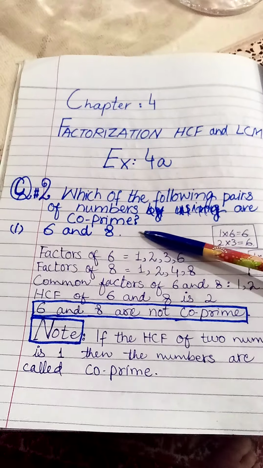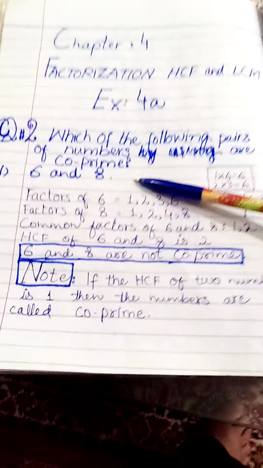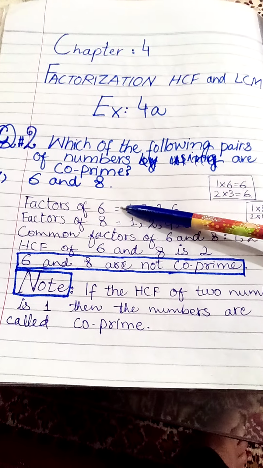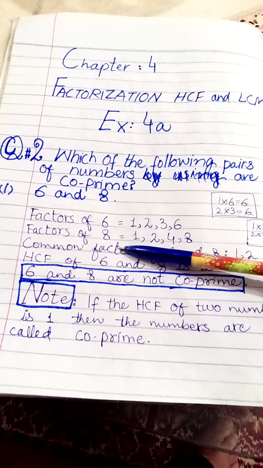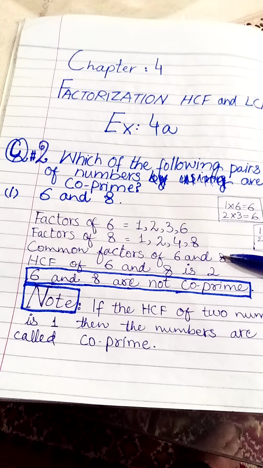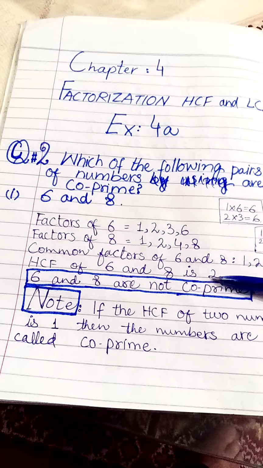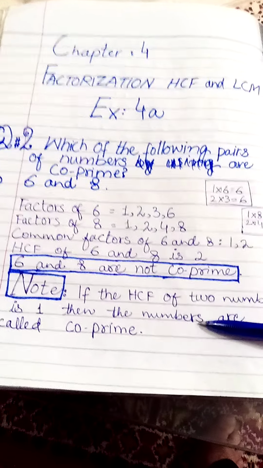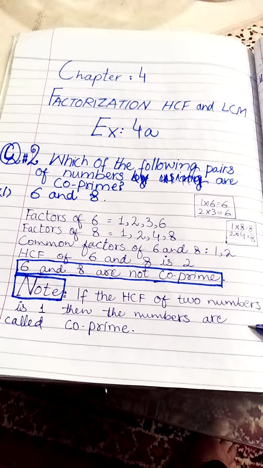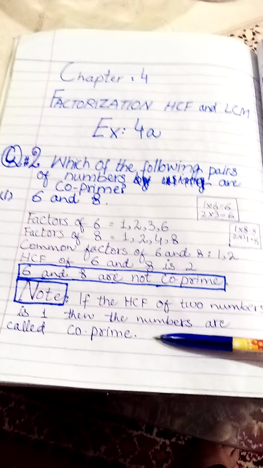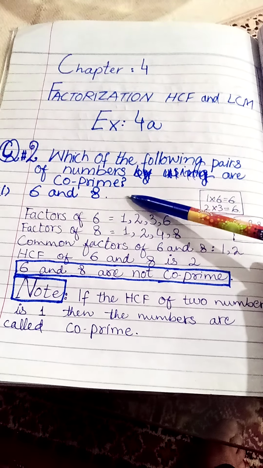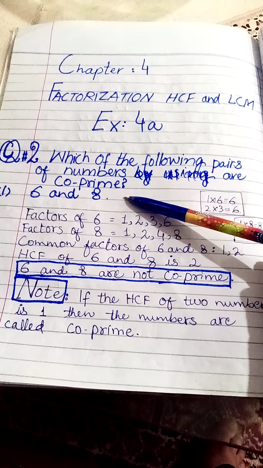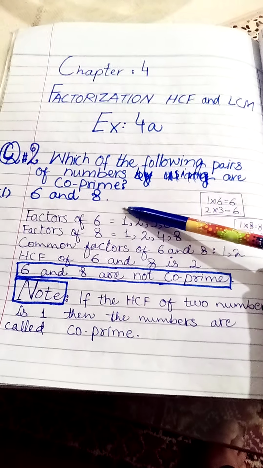The numbers are 6 and 8. First of all, we will find factors of 6, then factors of 8, then we will find the common factors of 6 and 8, and then we will find the HCF. And students, note, if HCF of two numbers is 1, then the numbers are called co-prime. So we will find the HCF of 6 and 8 and we will see whether their HCF is 1 or not.